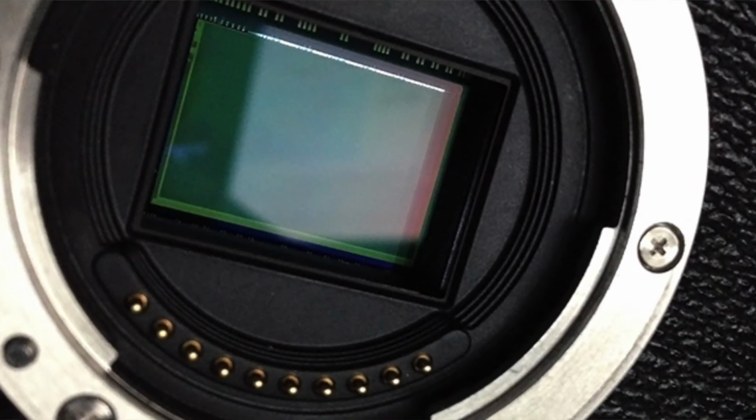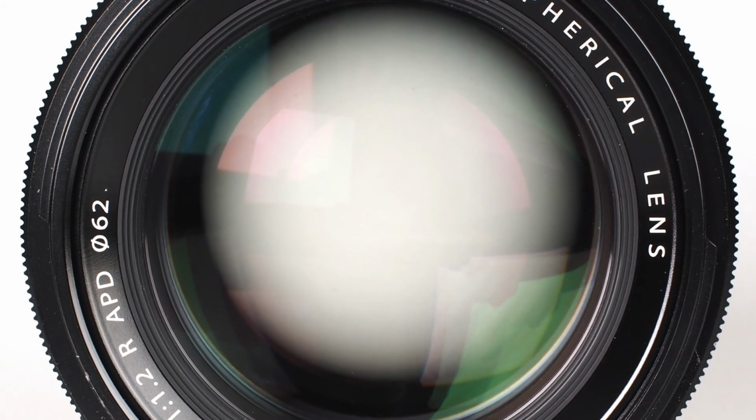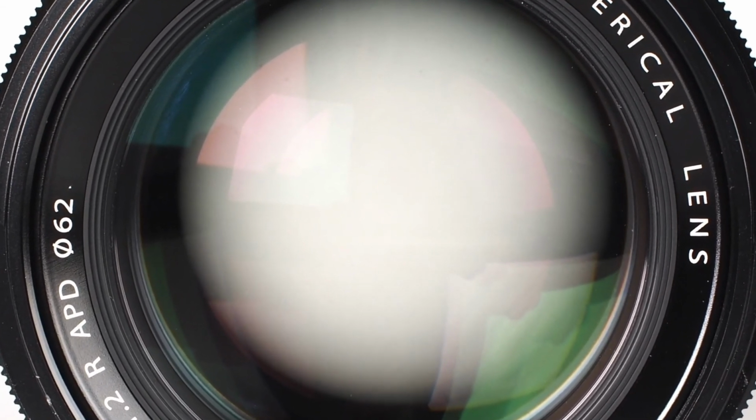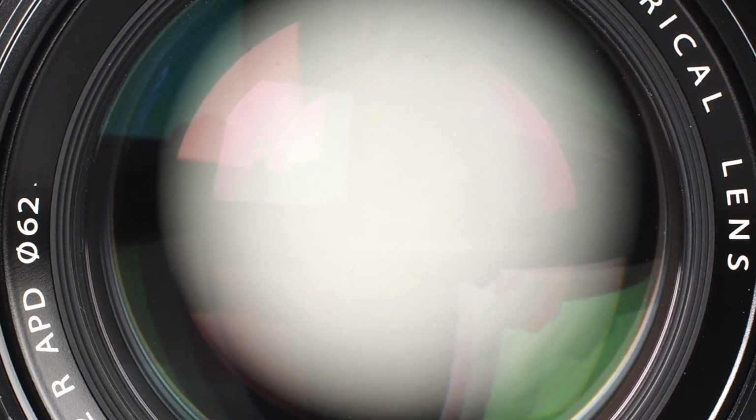Your sensor is going to take in all the light that your lens is capturing. Together, the aperture, the ISO, and the shutter speed produce an exposure, as the diameter of the aperture changes, allowing more or less light onto the sensor depending on the situation.